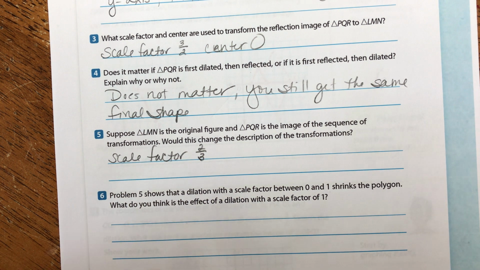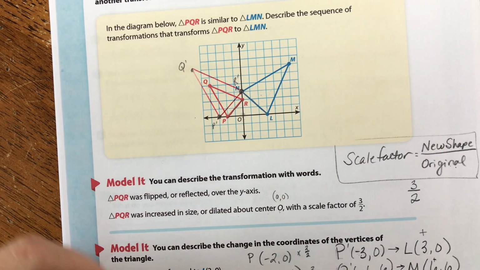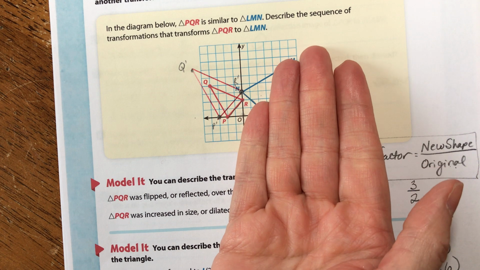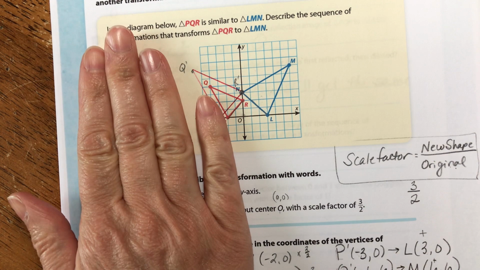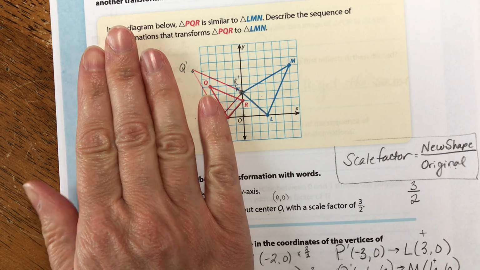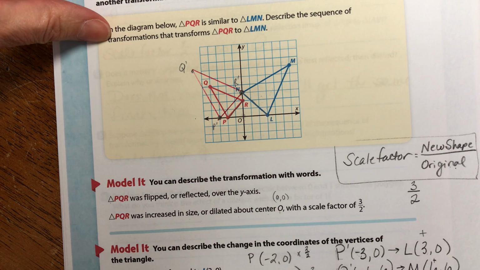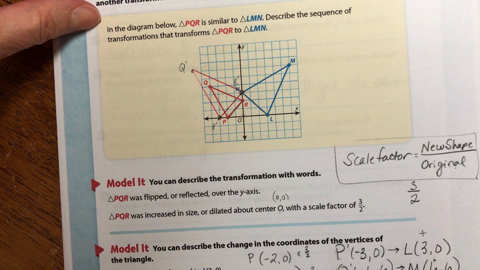And then would I still be reflecting across the y-axis? Let's go back and look. If I take my spatula now, put it under the blue shape, and flip it over, am I still reflecting over the y-axis? Yeah, that part hasn't changed.